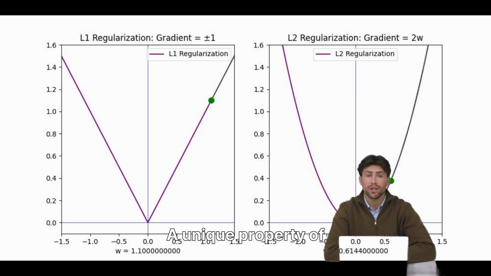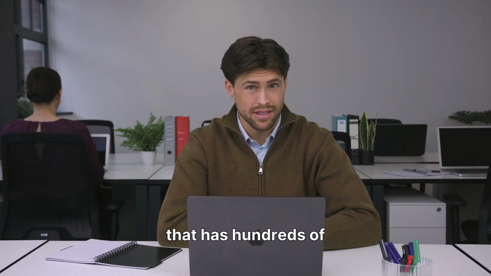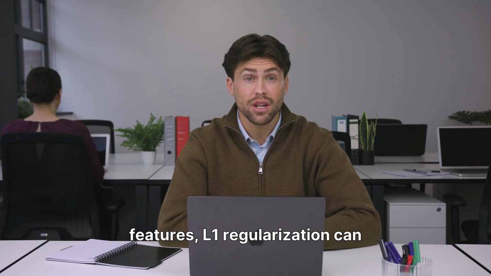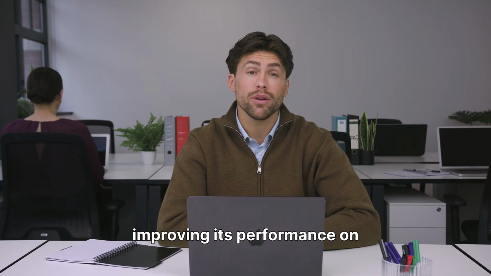A unique property of L1 regularization is that it can shrink some coefficients to zero. This means it effectively selects features, keeping only the most important ones. For example, if you're working with a dataset that has hundreds of features, L1 regularization can help you identify the few that really matter, simplifying your model and improving its performance on unseen data.